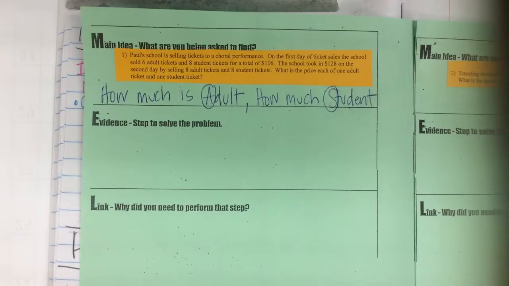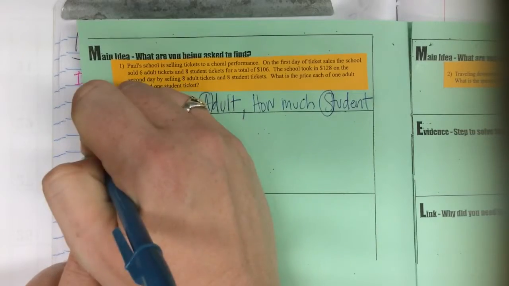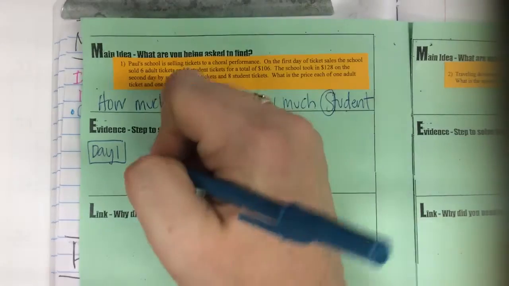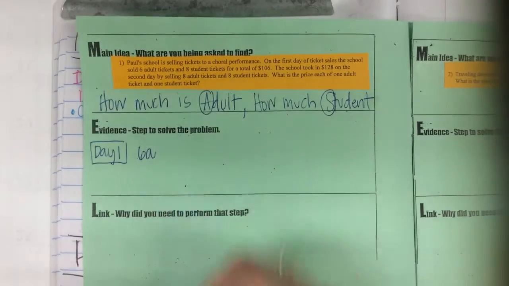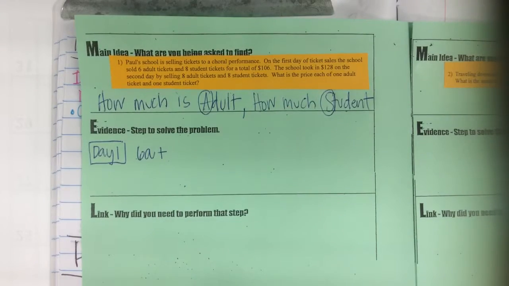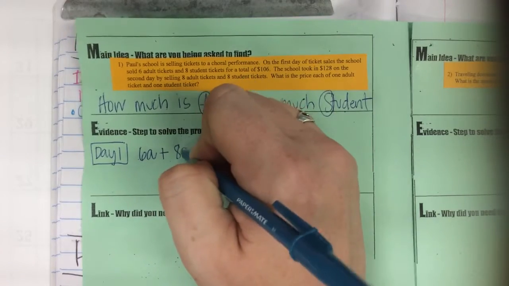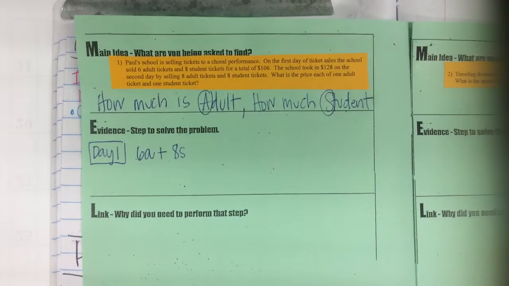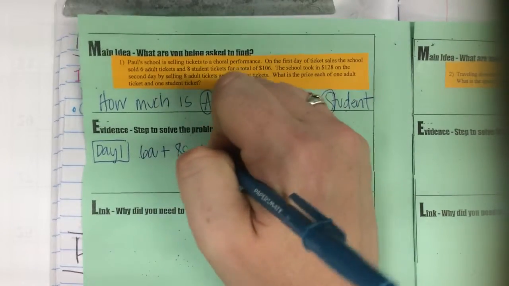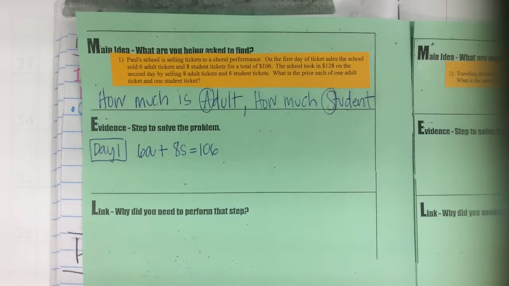Now it's time to write my equations, my evidence. I know that on day number 1, what happened? Sold 6 adult tickets, and 8 student tickets. Is that it? That makes it a lot easier. And it equaled $106. So there's equation number 1.